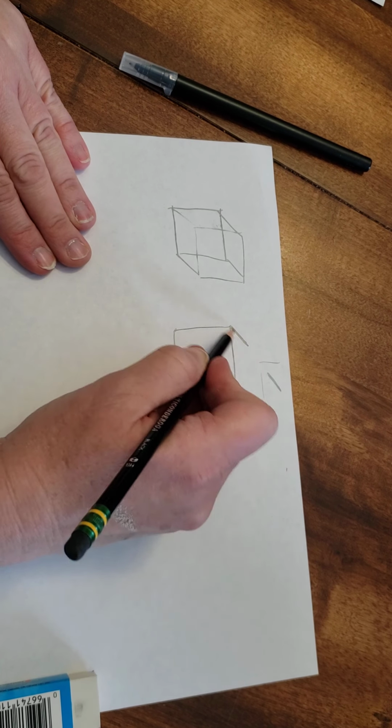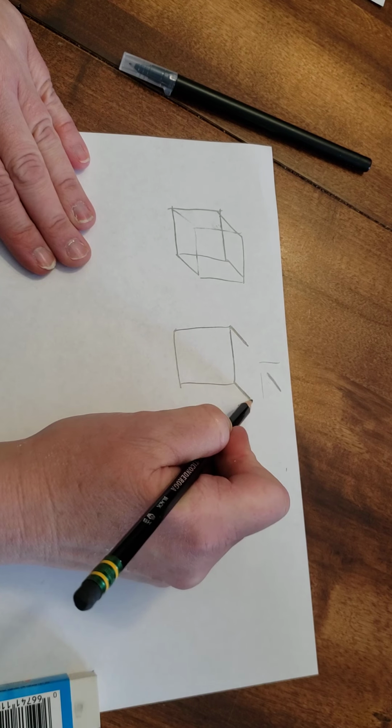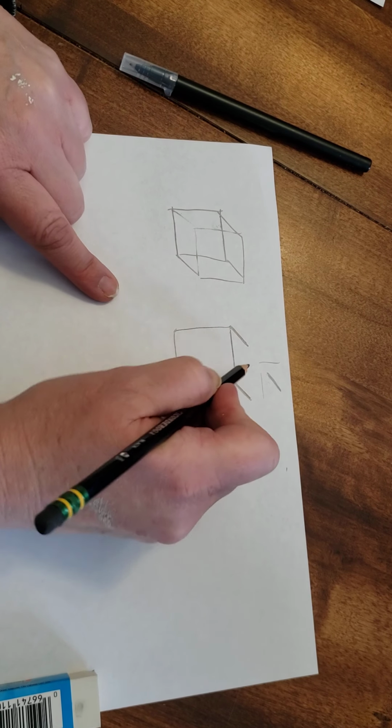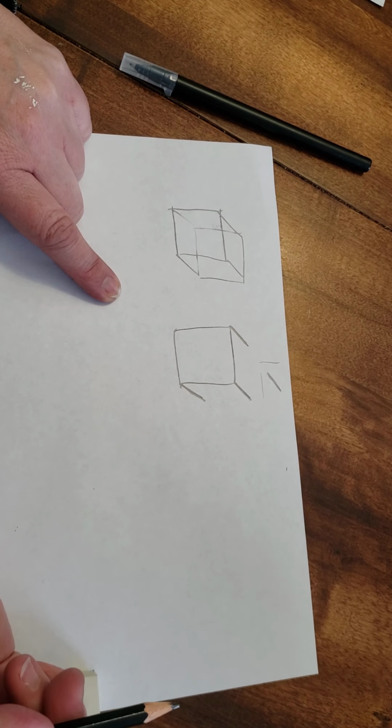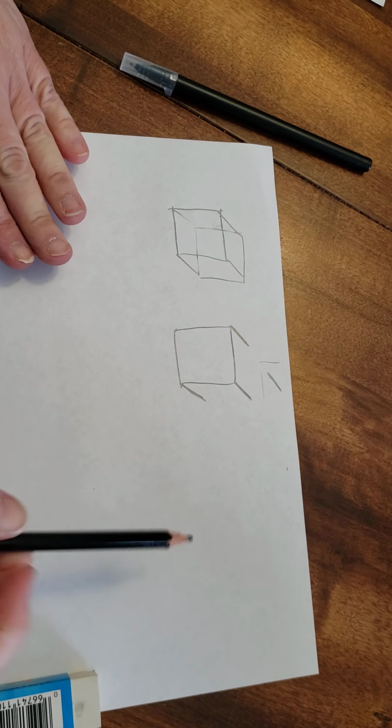So if this diagonal line goes to the right, this diagonal line goes to the right. I'm going to try to keep them about the same length. And then this one here too, it's going to be aimed in the same direction. You can probably see where this is going.